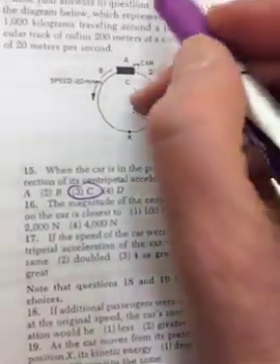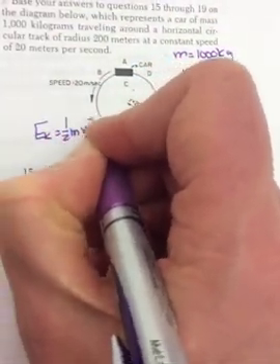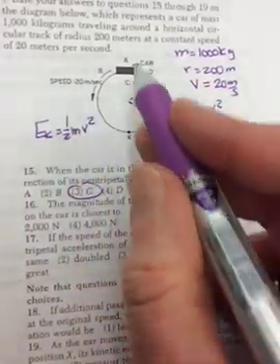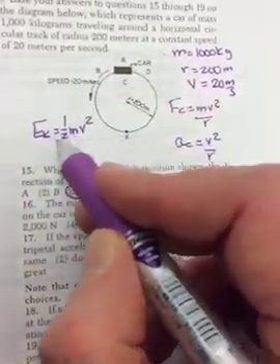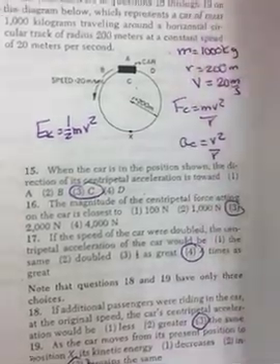As the car moves from its present position to position X, what happens to the kinetic energy? So here's its present position, here's position X. Kinetic energy is equal to 1/2 mv squared. Nothing changes, constant velocity. You haven't thrown anyone out of the car, so it should be stays the same.